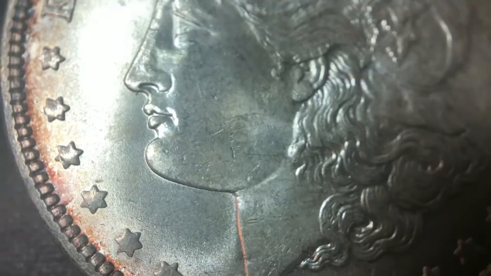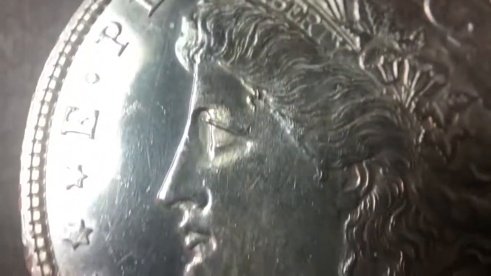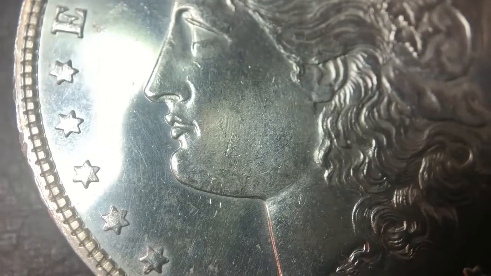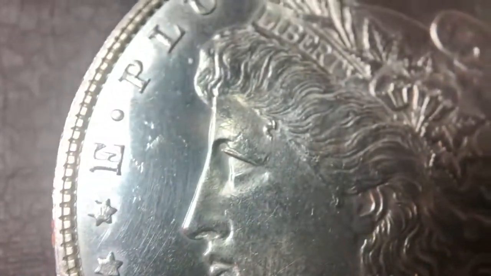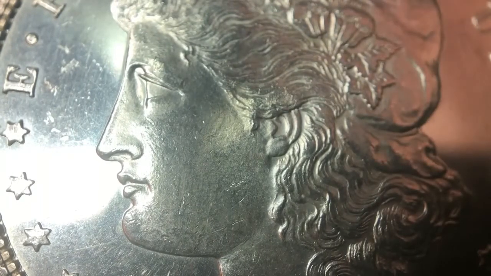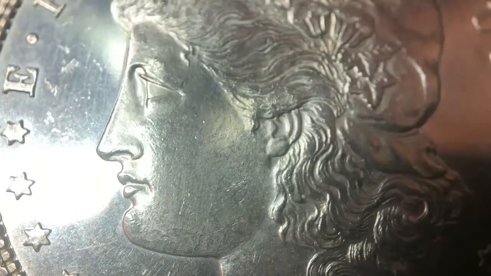Now let's jump down to the one I got a while back, which is the 1878. This one, you can already see the difference. Those fields are pretty reflective, and it's picking up a lot of background things already. You can see my hand as I wave it over the coin.